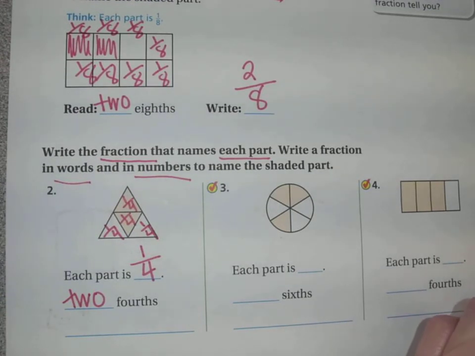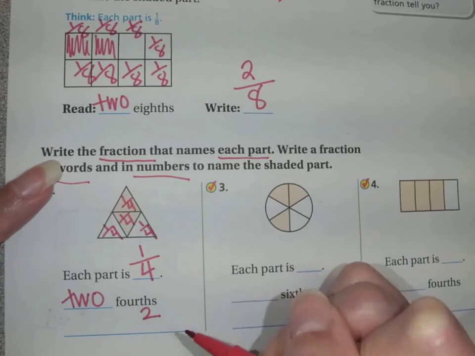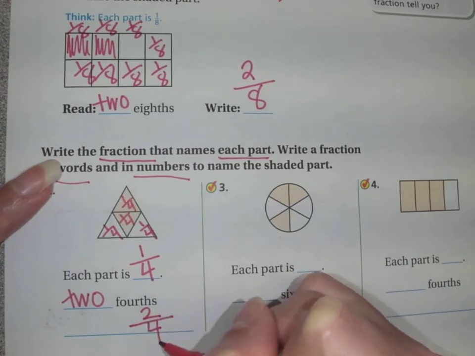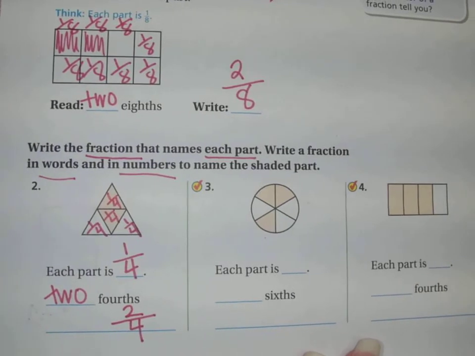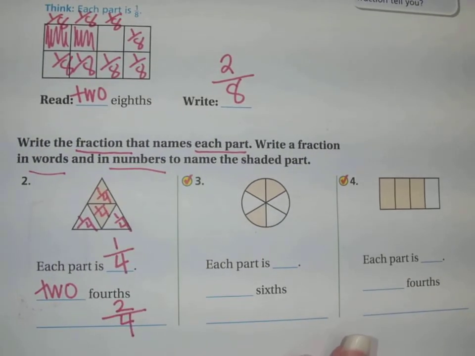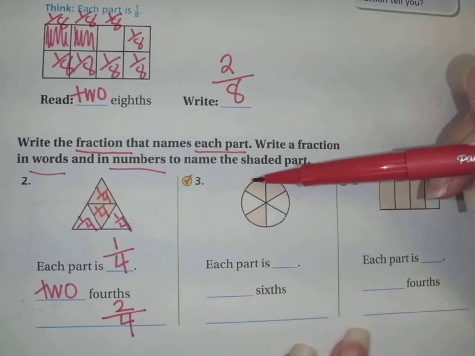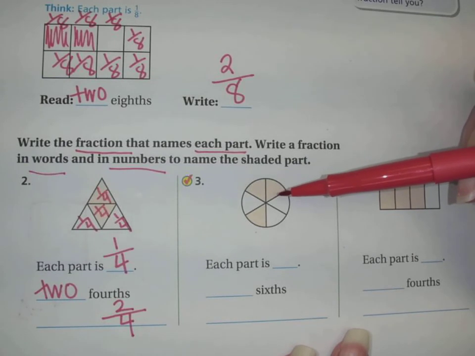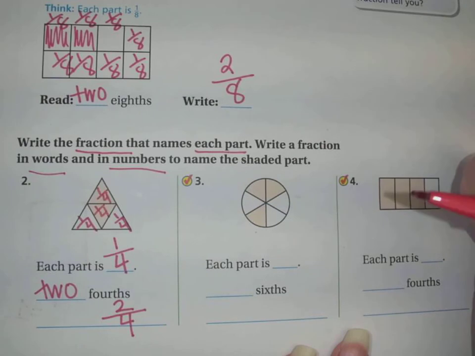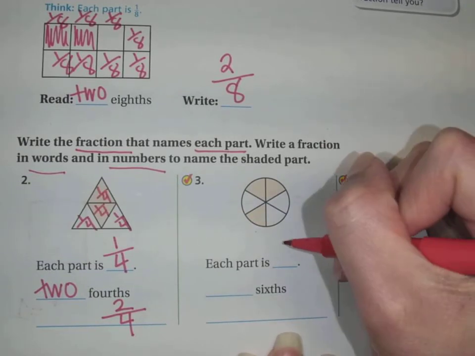I'm going to write the fraction. So there are 2 equal parts shaded out of 4 in all. 4 parts in all. Let's look at number 3. Each part is, well, let me see. This is a whole circle. How many equal parts is this whole divided into? 1, 2, 3, 4, 5, 6. So each part is 1/6.